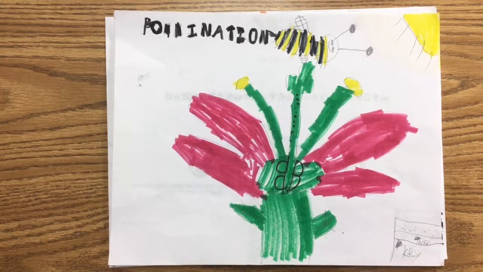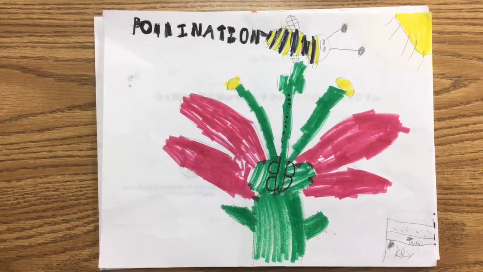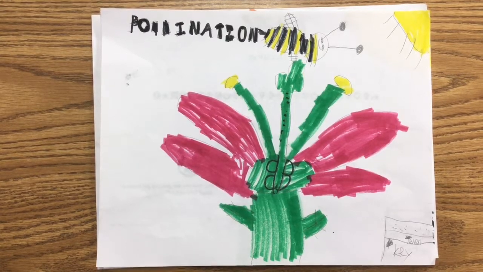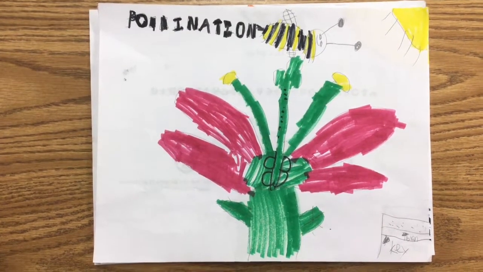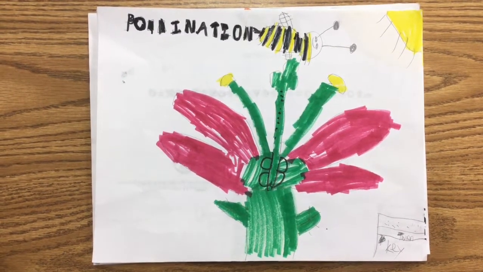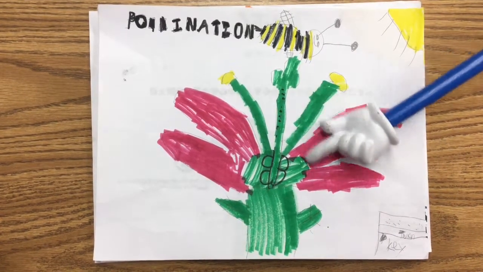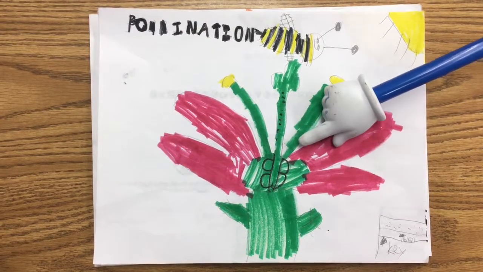Pollination occurs when bees fly over a flower with their bodies covered in pollen. The pollen goes down the pistil into the ovary, which is where the ovules are. And the ovules, once they're pollinated, they become fruits.